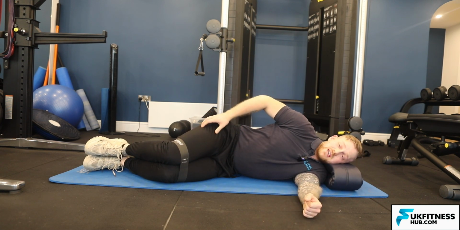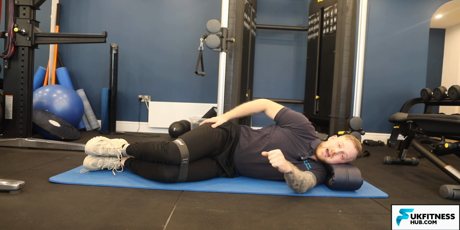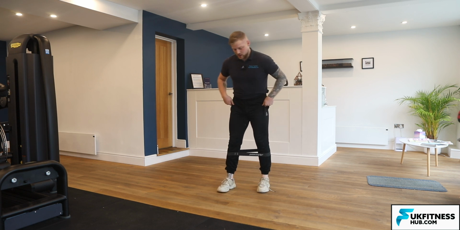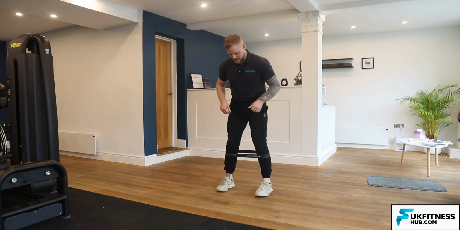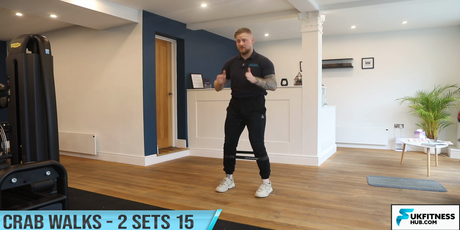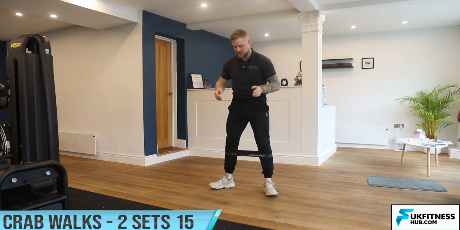Both of these first 2 exercises are glute exercises, one for extension and one for abduction. The next exercise I'm going to do, which is my favorite and coincidentally my client's least favorite, is crab walks. So I've got the band here below my knee. I'm going to place my feet hip width apart, and notice how my feet are pointing directly forward. They're not in a squat position turned out.